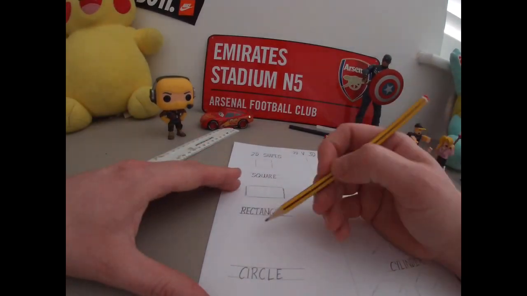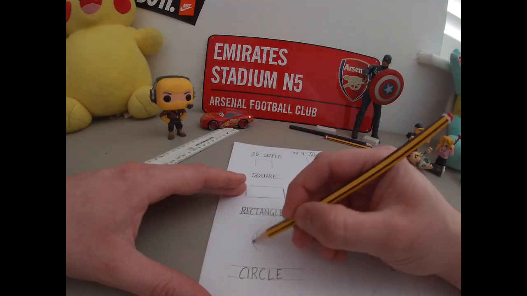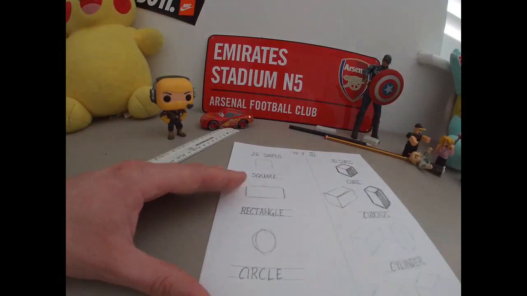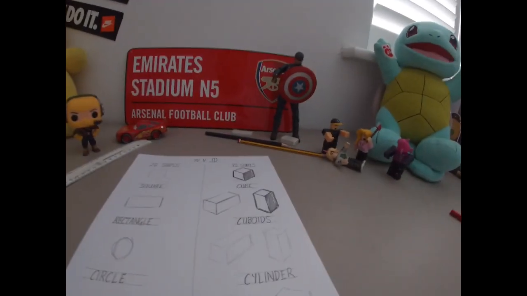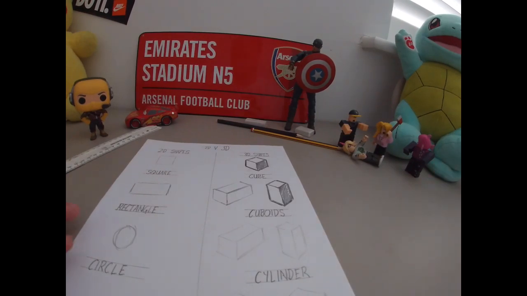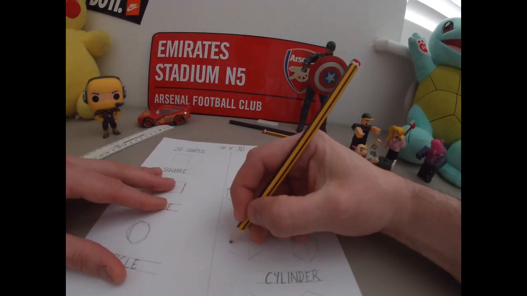Okay, we're going to do our 2D shape first, which is a circle. Doesn't have to be absolutely perfect. Right, remember what I said about drawing a faint cuboid? You can do one line down, one standing up. Draw a faint cuboid, a couple of cuboids to start with.